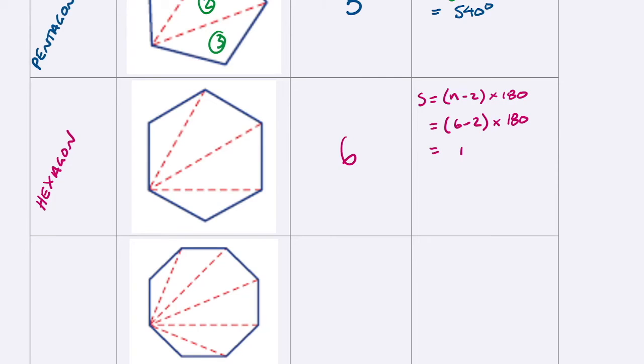We don't need that bracket in there. So now we have 4 lots of 180, which corresponds to our 1, 2, 3, 4 triangles. That gives us 720 degrees. And our last shape there is our octagon.